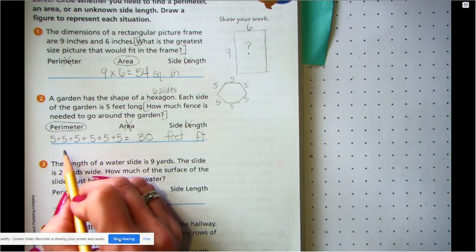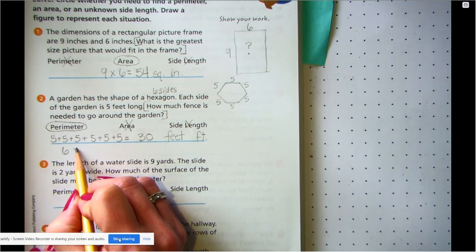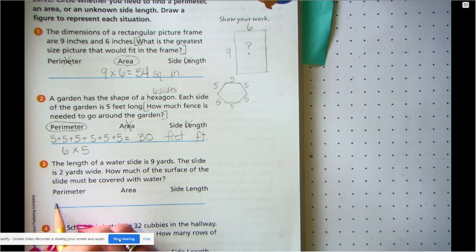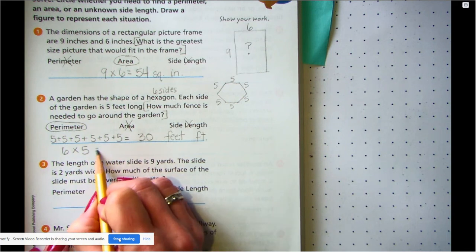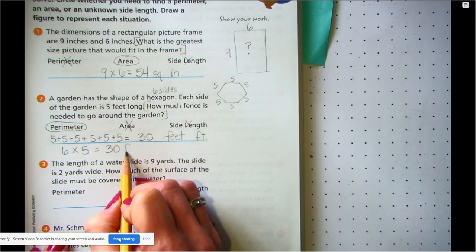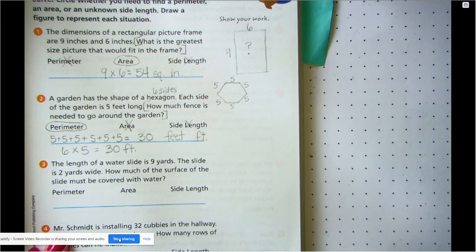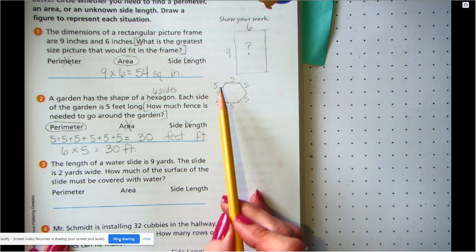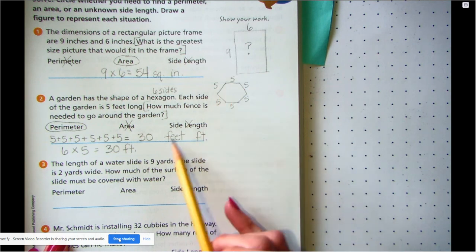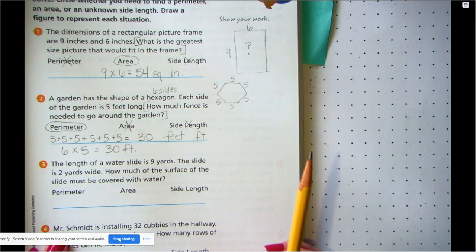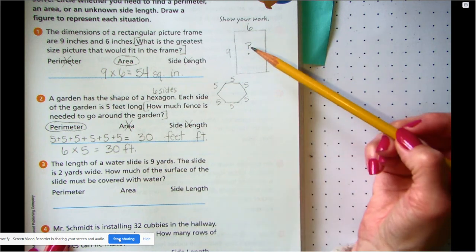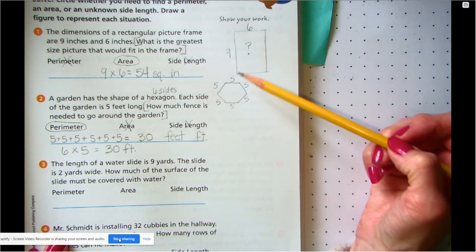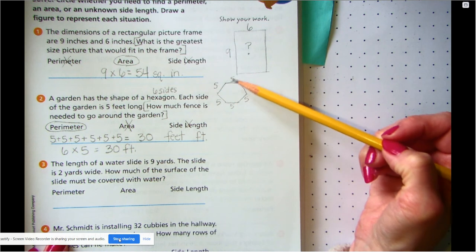I could also do 6 groups of 5 because they're equal groups. And it would be the same thing, 30 feet. So either way, I could add them together. This is repeated addition because these are all the same. So I can do multiplication because they're all the same. Okay, so here's the difference. This is an area problem. This is a perimeter problem. We're figuring out something around the outside of something, right?